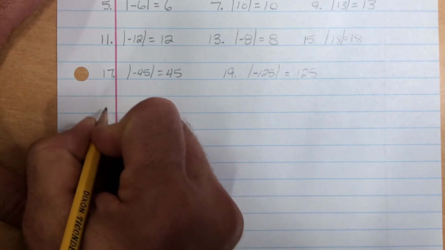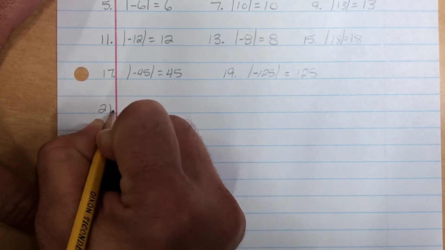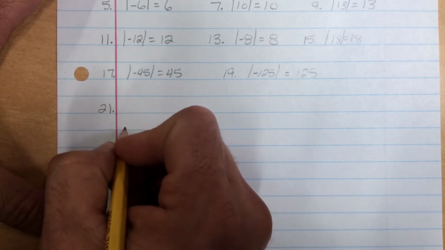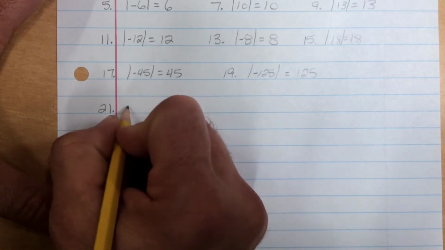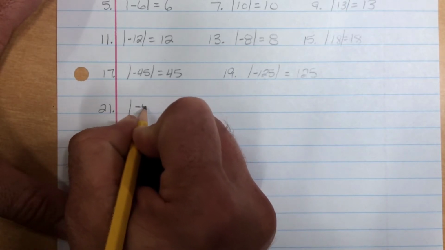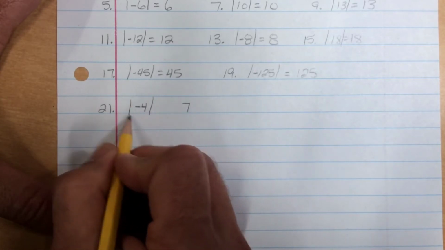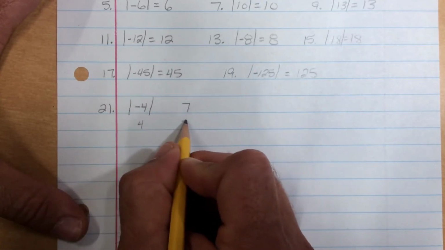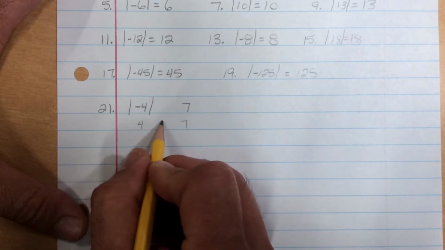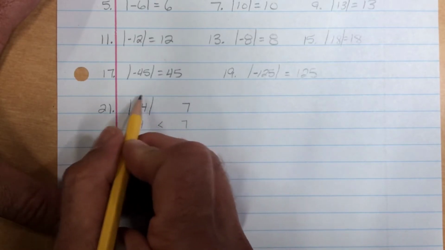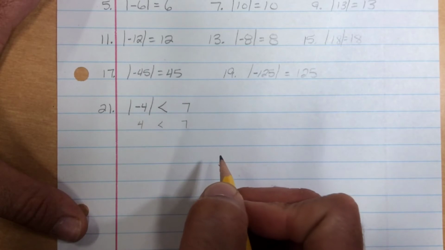For number 21, we have to put less than, greater than, or equal to here. So we have the absolute value of -4 and 7. Now remember, the absolute value of -4 is 4. And we know that 4 is less than 7. So we go back up here, less than.